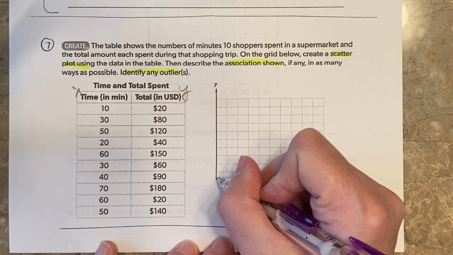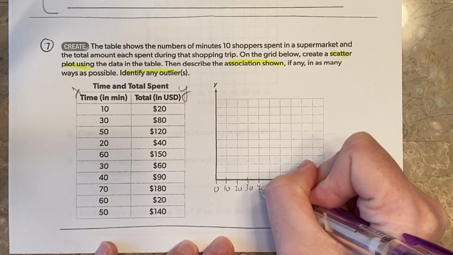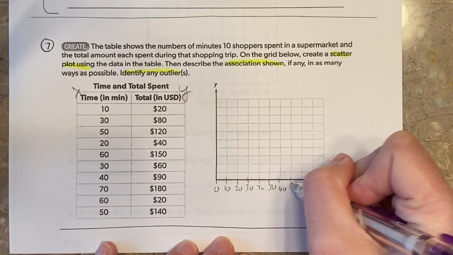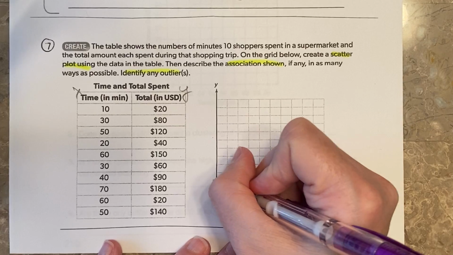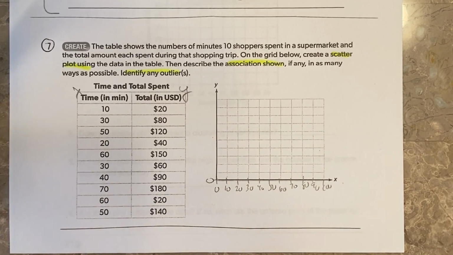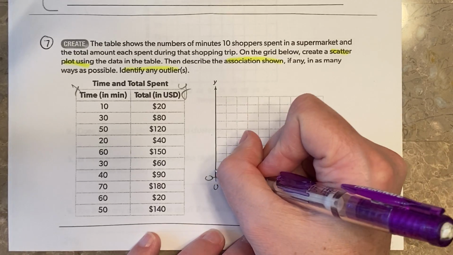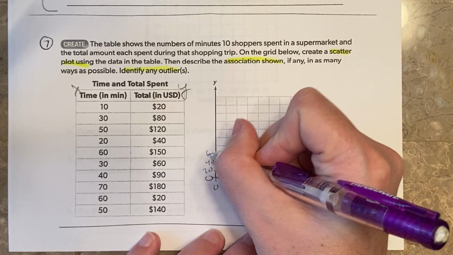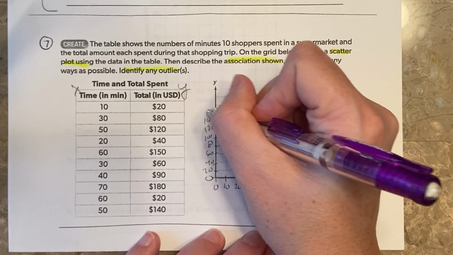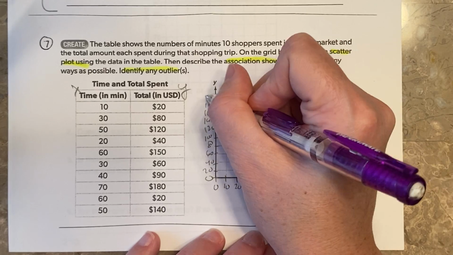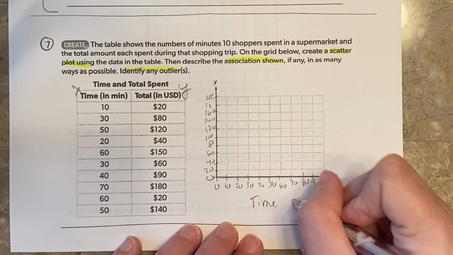Time seems to go by tens. So let's do that. That's a good number to count by. And let's see, this side all seem to be pretty even. So let's count by 20s. 60, 180, 200, and that'll get me to what I need.